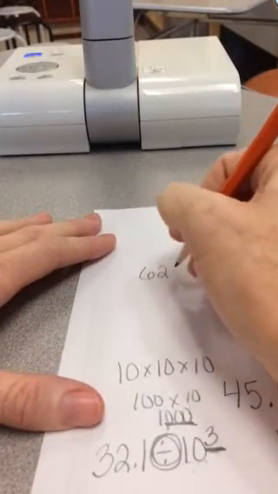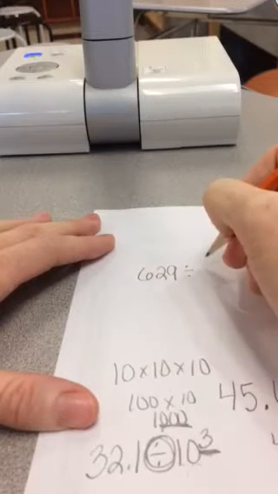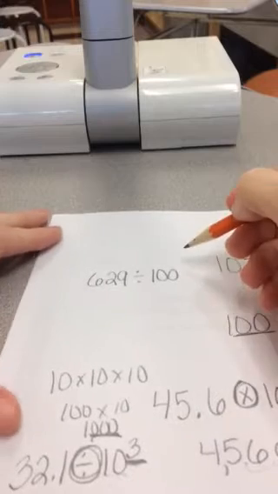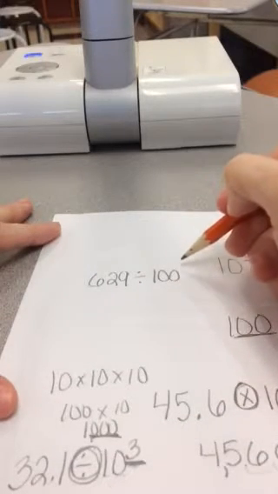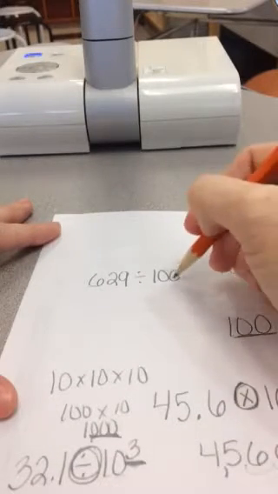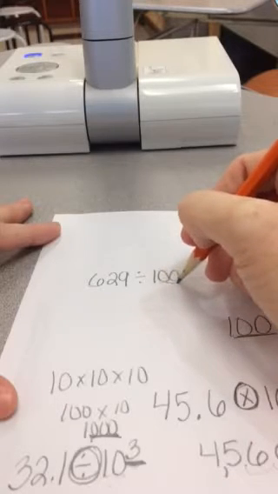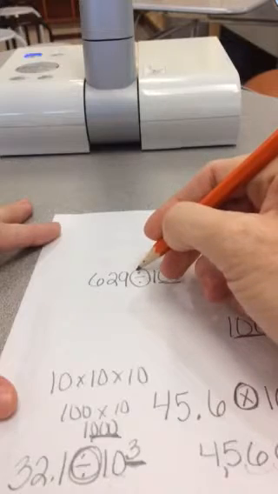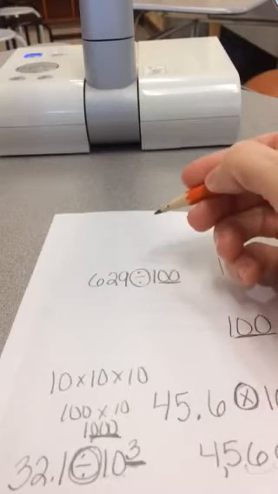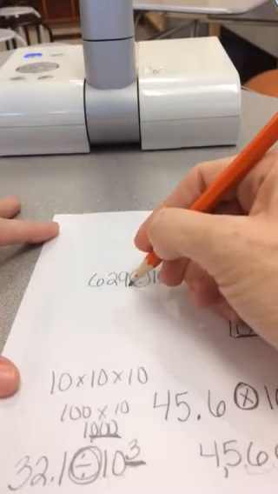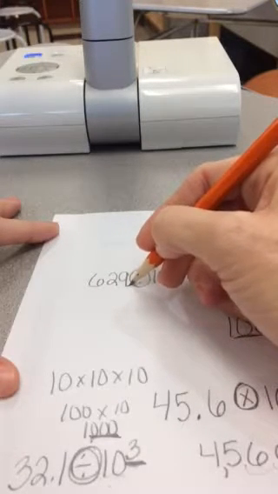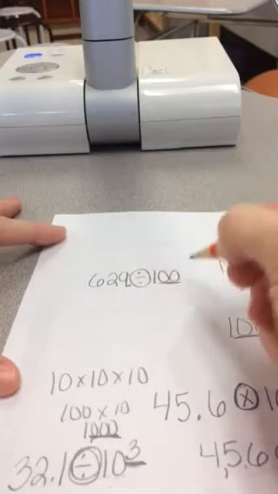Let's try one more. Let's try this one. I don't have an exponent here. What do I do? Exactly, this is still the power of 10. I still have my map. How many times do I move it? Which direction? And where's my decimal? Exactly. It's always here. If it's not written in the number somewhere, if there isn't a decimal, it's always here. It's invisible when it's here.